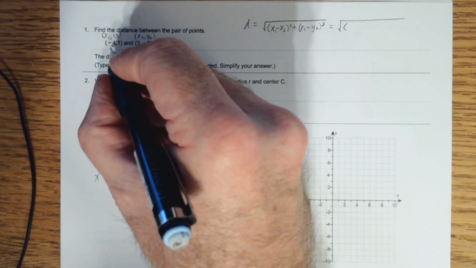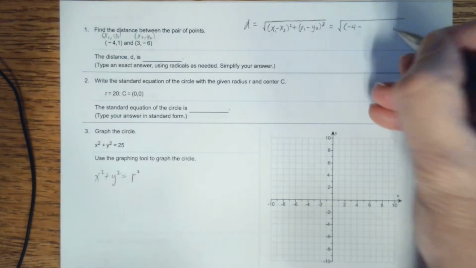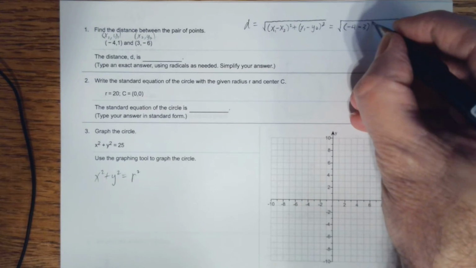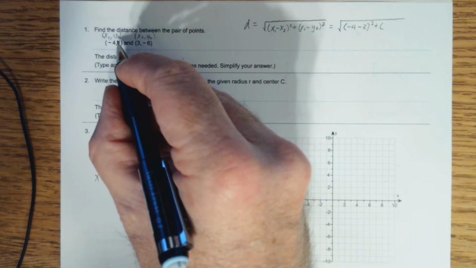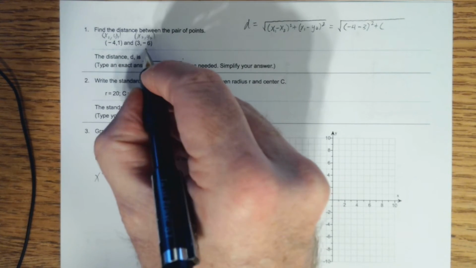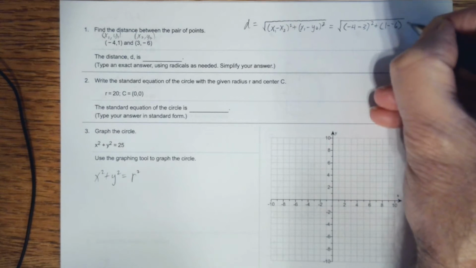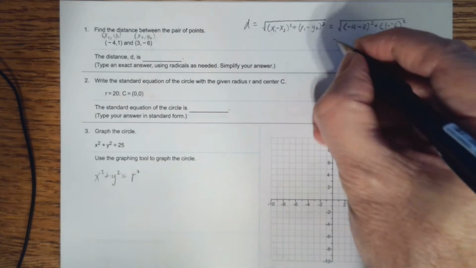So it'll be negative 4 minus 3. And then that's squared, plus we're going to subtract the y values. And let's see, it's going to be 1 minus negative 6. And that's squared.